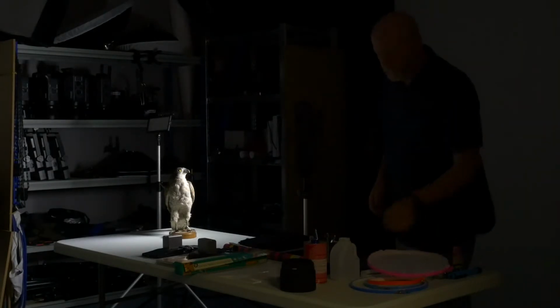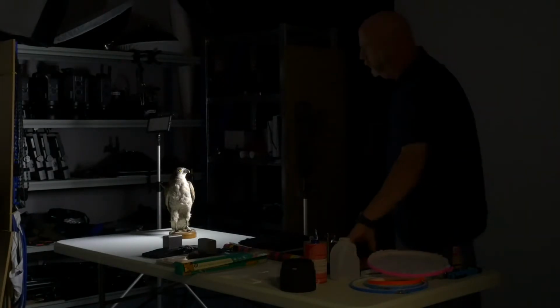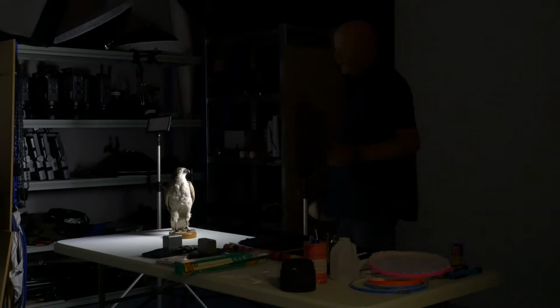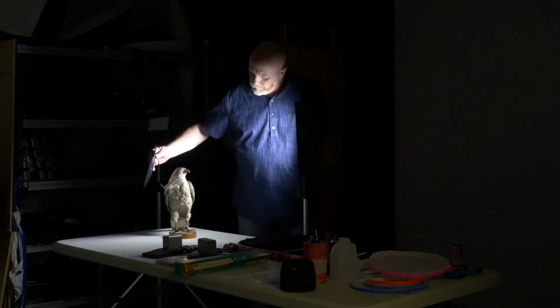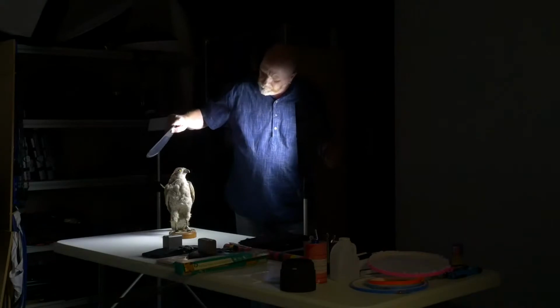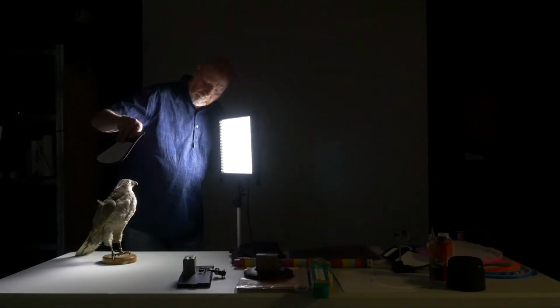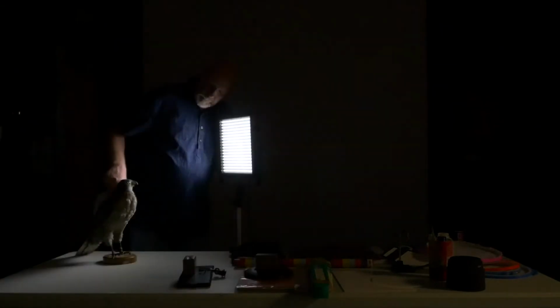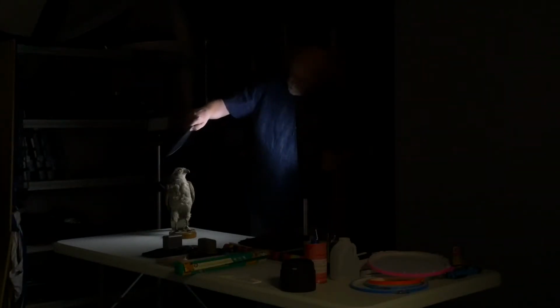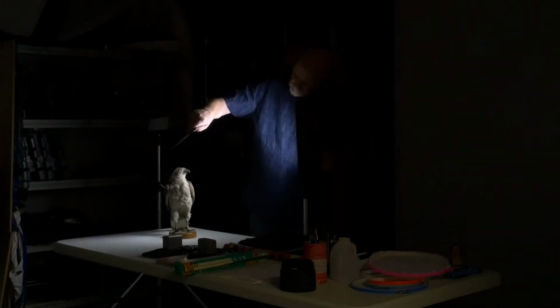We can also create lighting coming back into an area by putting in some reflective material. So here, if we take it away, see how it then goes back, and we can just bounce some light back into it.